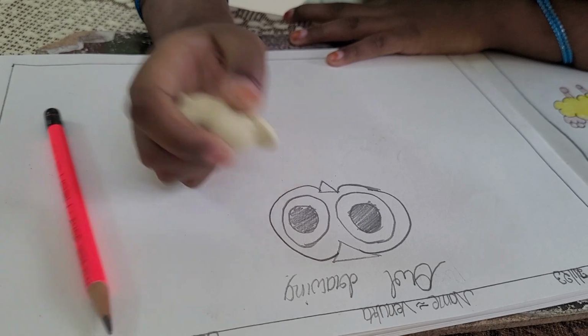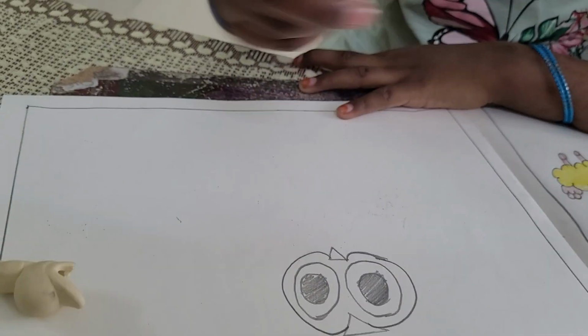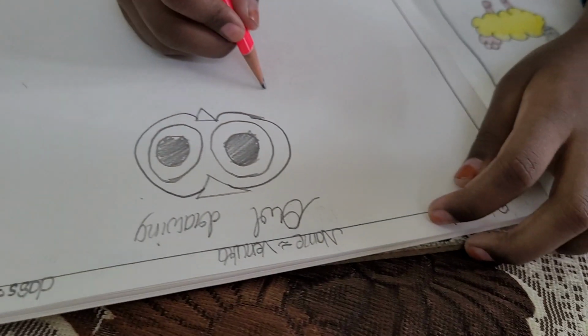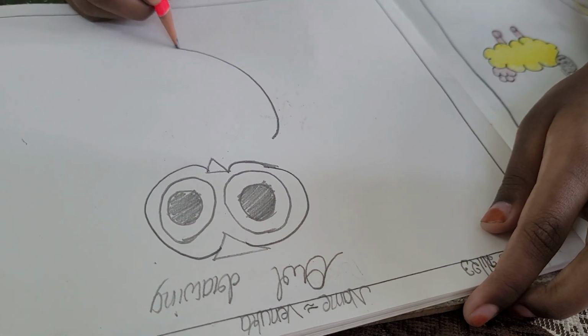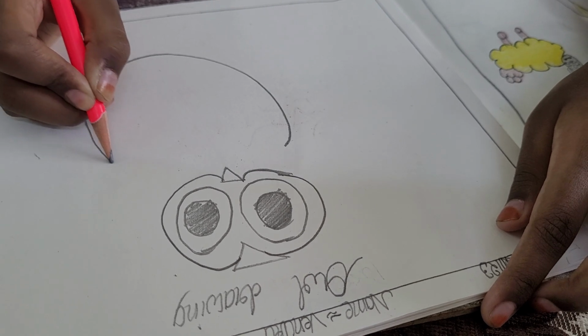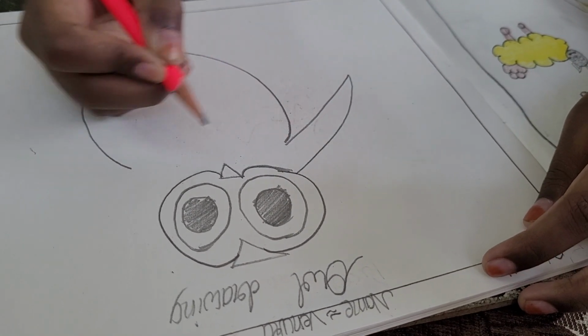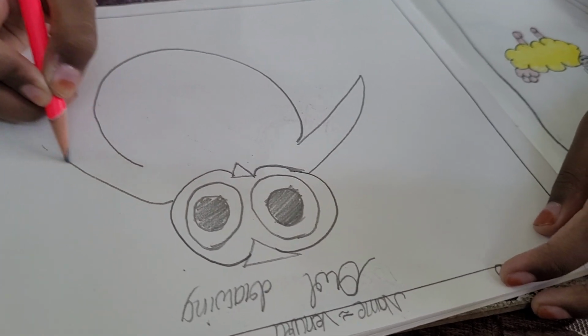Some small noise. And now we have to draw a big round, and it's like this.